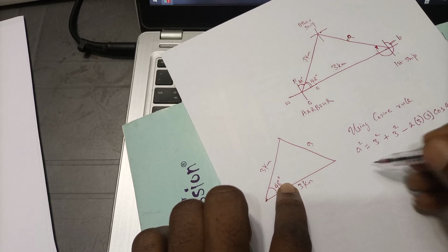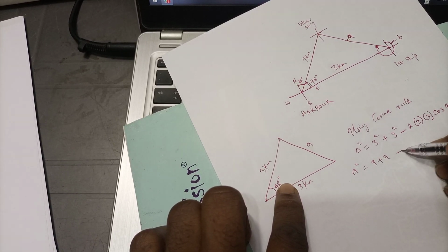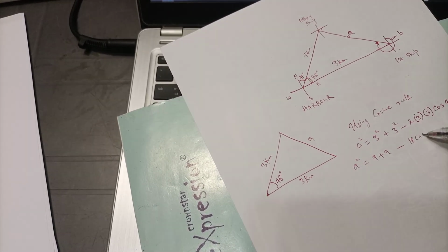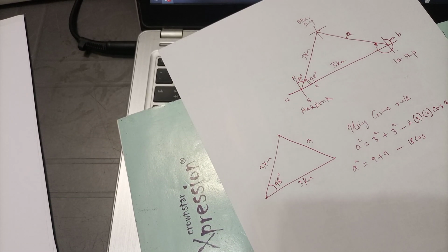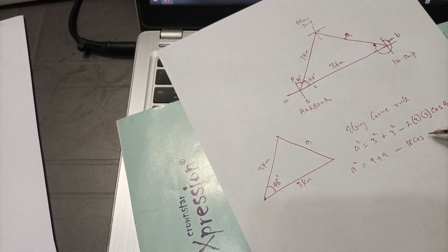So a squared is equal to 9 plus 9 minus 9 times 2, 18, cos 48.